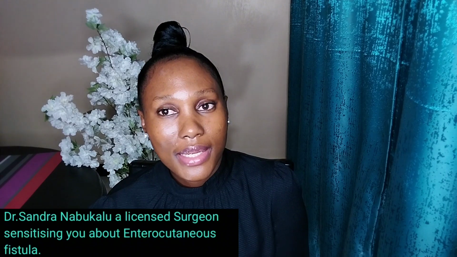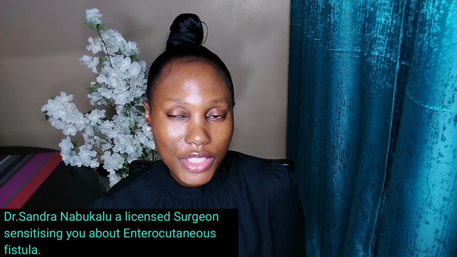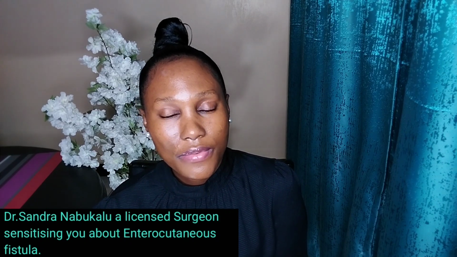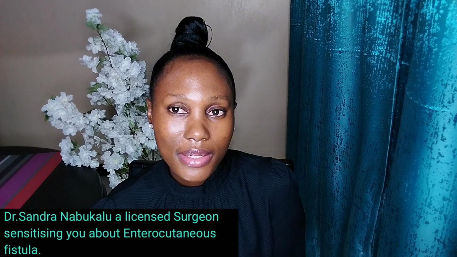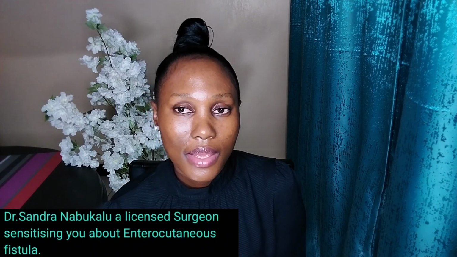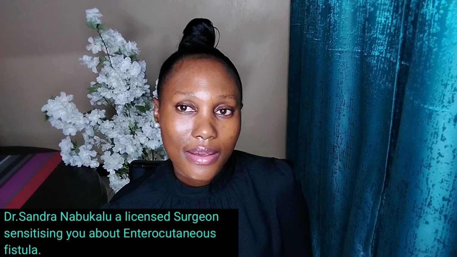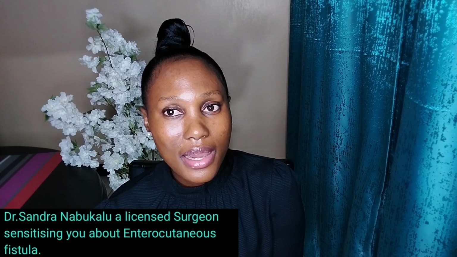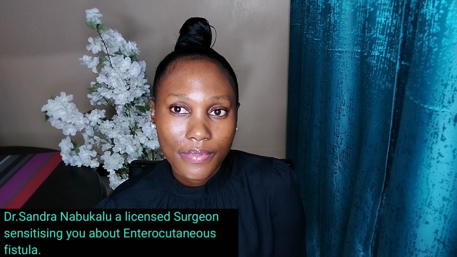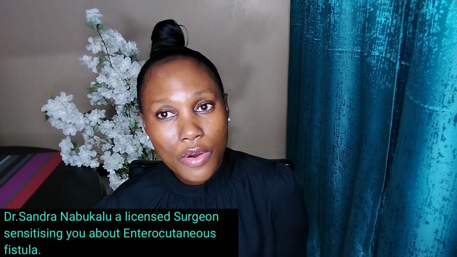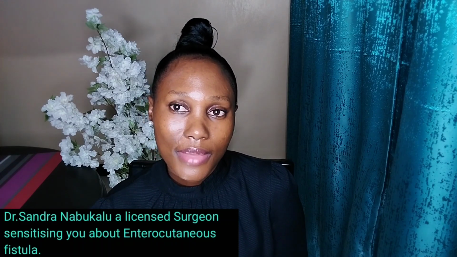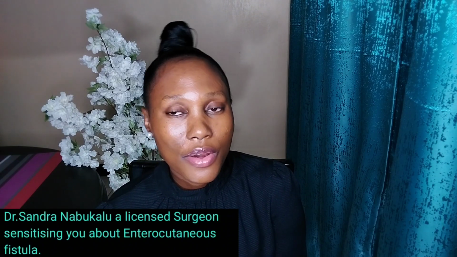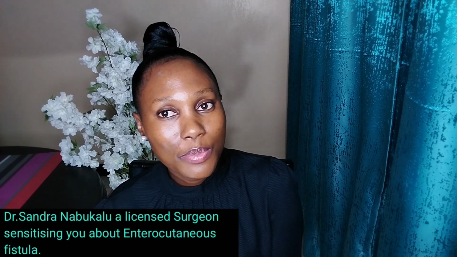So it is very important, especially for the attendants of the patients, the caregivers of the patients, to provide these patients with foods containing all the necessary nutrients, for example, proteins, carbohydrates, fats, vitamins, minerals, such that these patients don't succumb to malnutrition. And for the health workers, please be on the lookout for signs of sepsis, signs of dehydration, and signs of electrolyte imbalances, because these can also kill these patients.